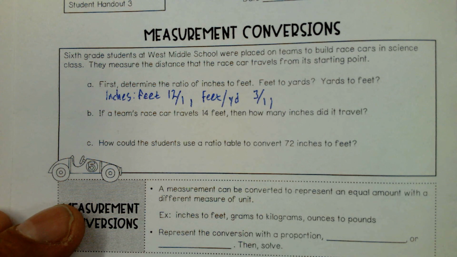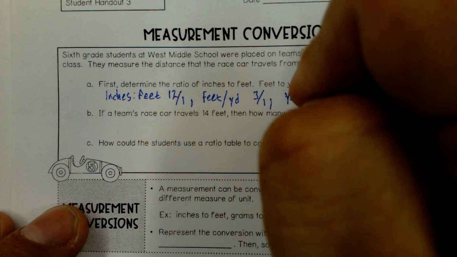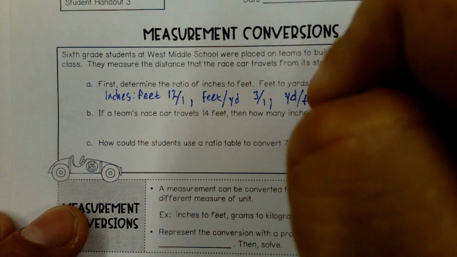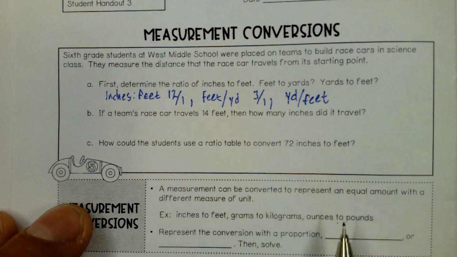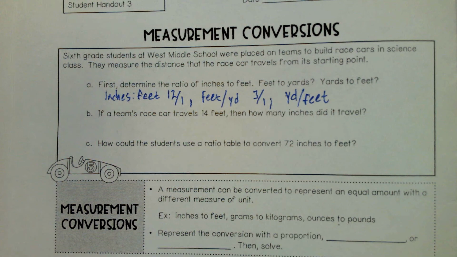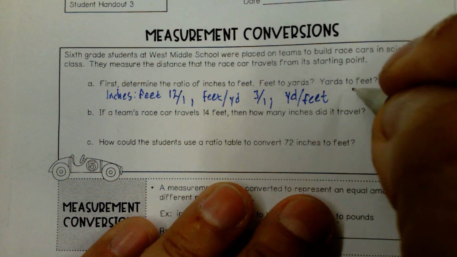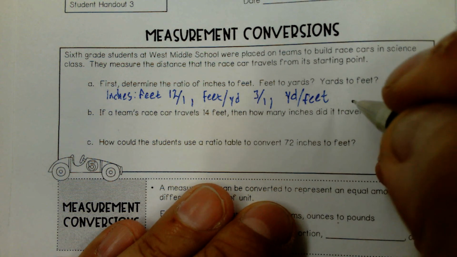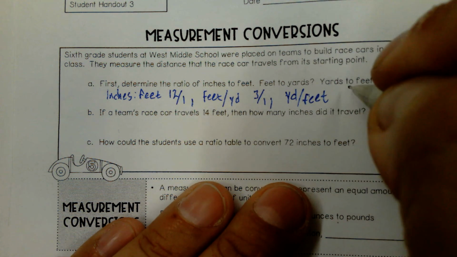All right. Now we're going to do yards to feet. And we already have those numbers, but we want the ratio to be yards in the numerator, feet in the denominator. So that would be, instead of 3 to 1, it would be, yes, 0.33 to 1.